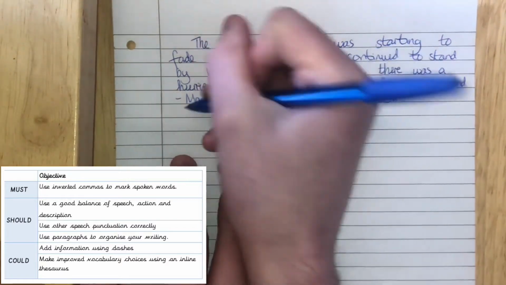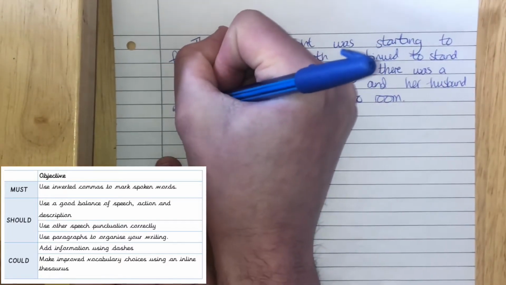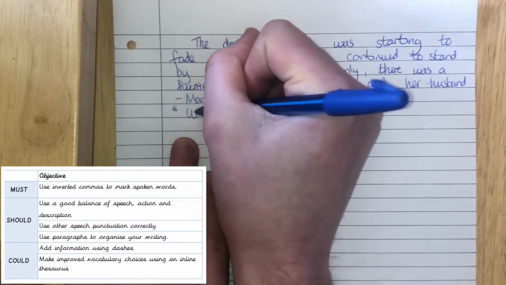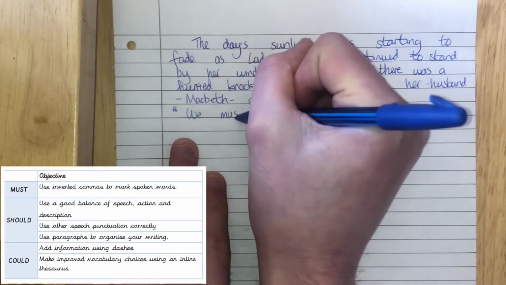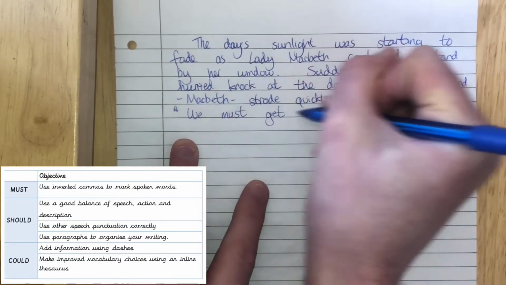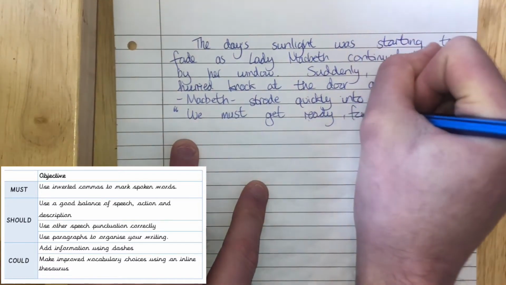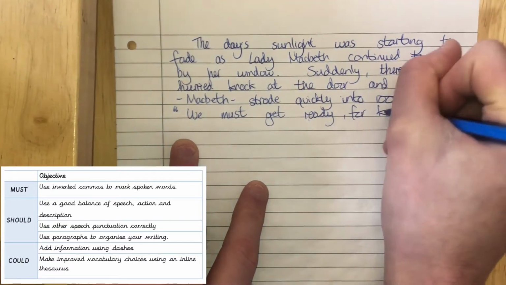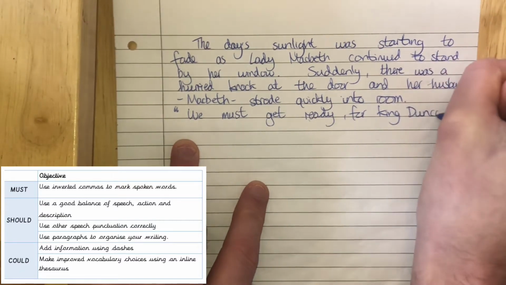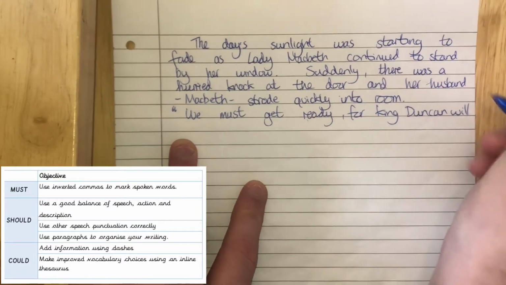Macbeth's going to speak now, so inverted commas. "We must get ready for King Duncan. He will be arriving soon."